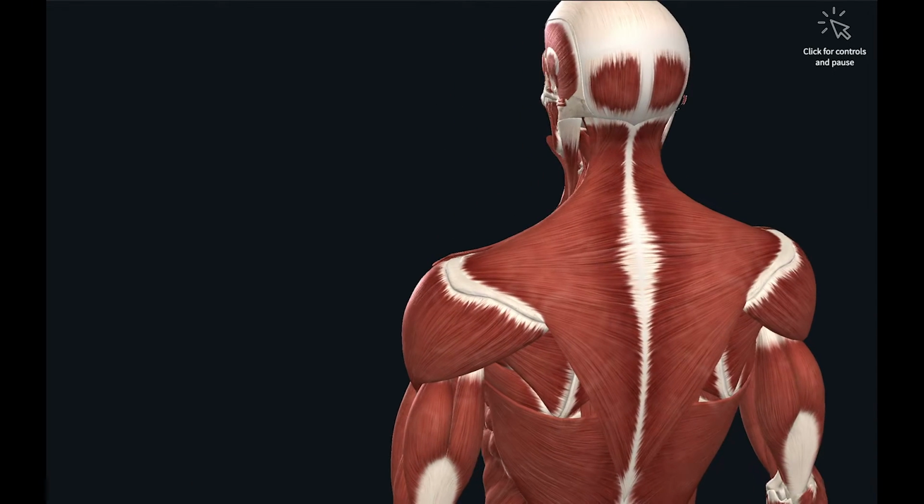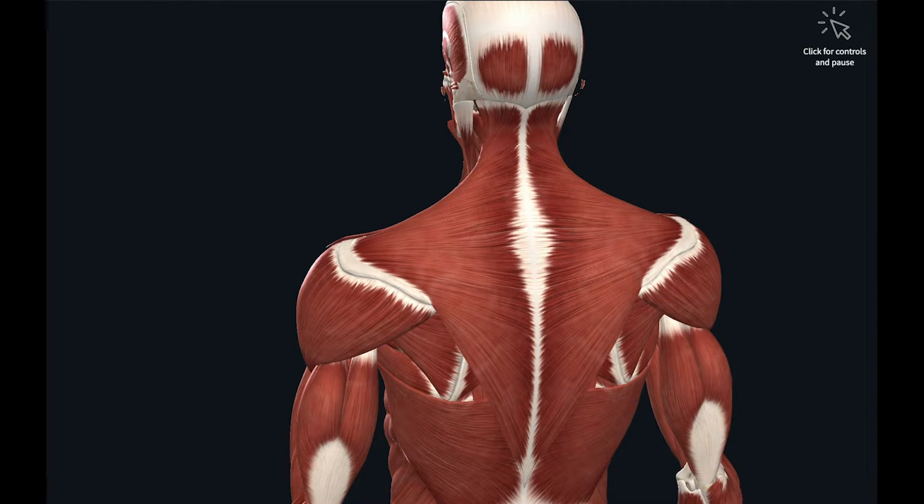The middle fibers will pull the scapula in closer to midline. So if you think of the medial border of the scapula, if it gets pulled closer to the midline of your body, then that is adduction. And then the inferior fibers, they will depress the scapula, which is the opposite of elevate the scapula. So they'll move the glenoid cavity or fossa directly inferior.